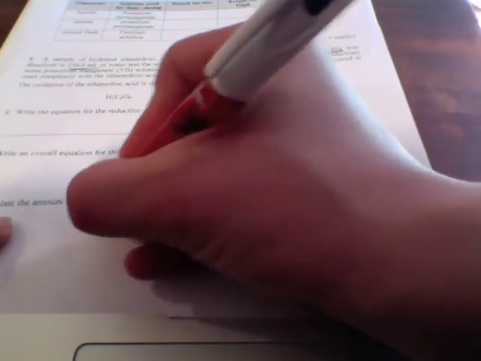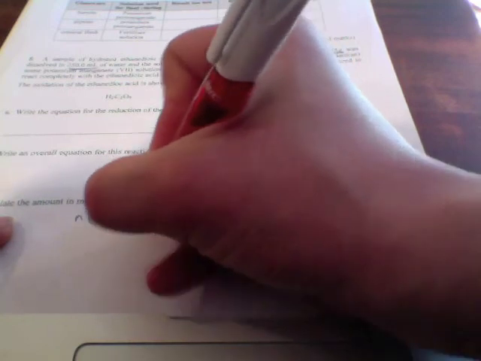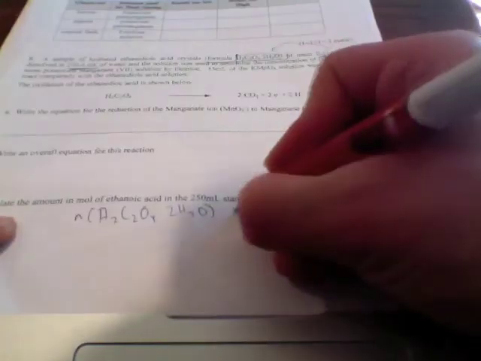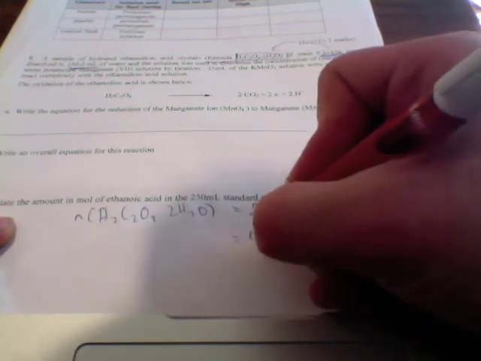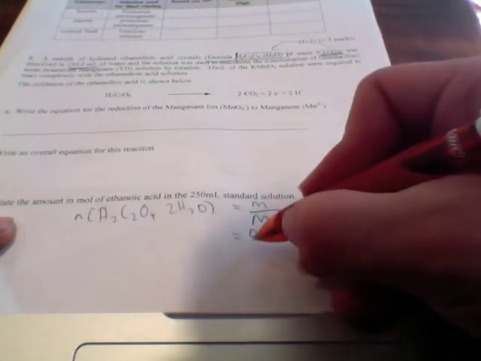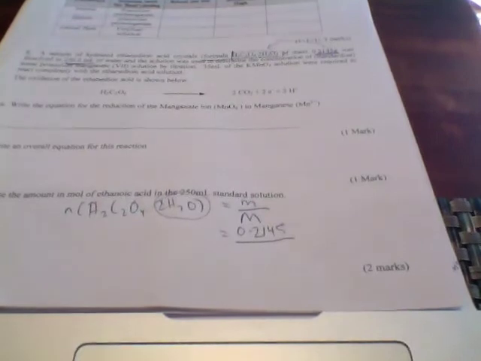All we needed to do, the moles of this equals mass over molar mass equals 0.2145, right, divided by, and the molar mass includes the water. That's where lots of you lost the point.